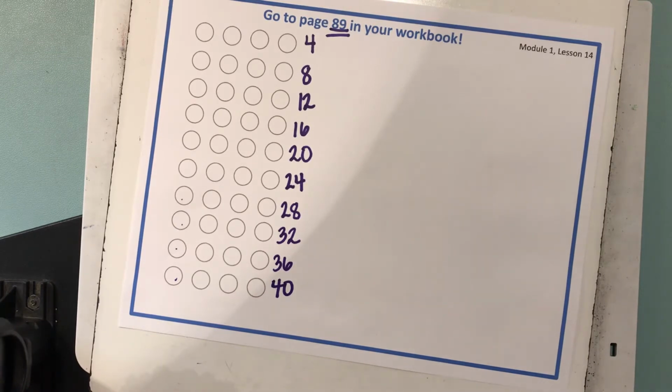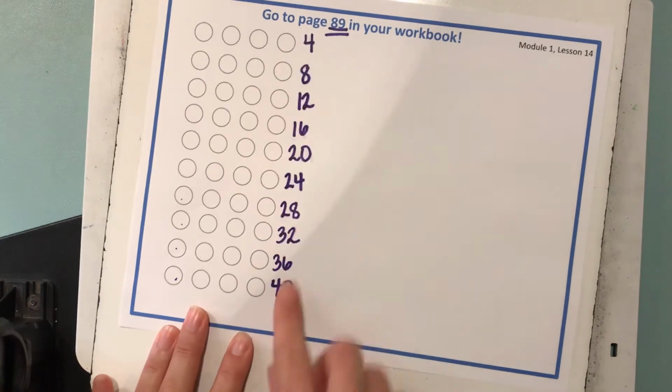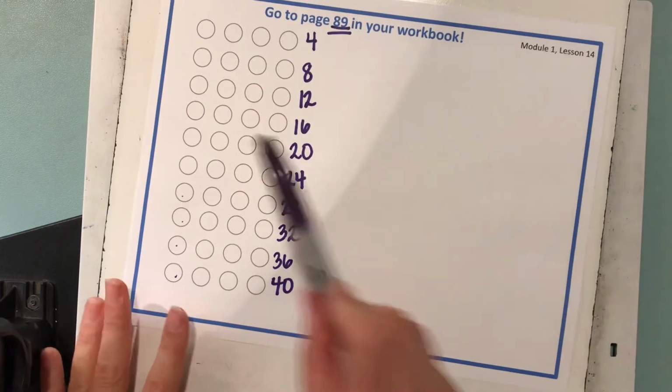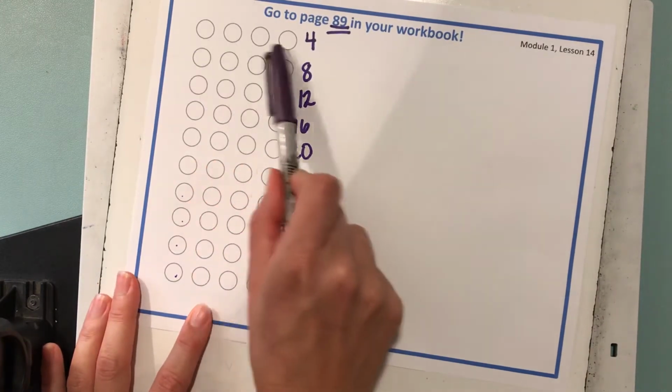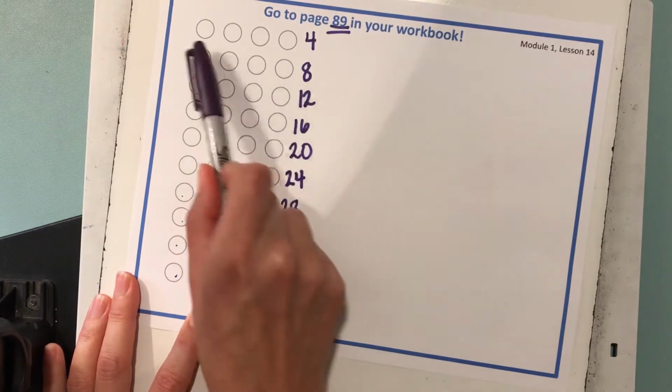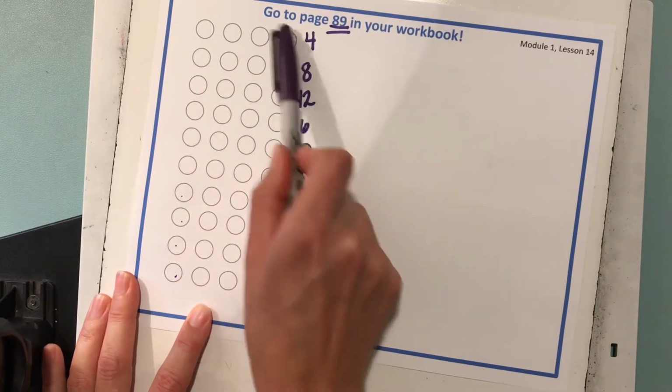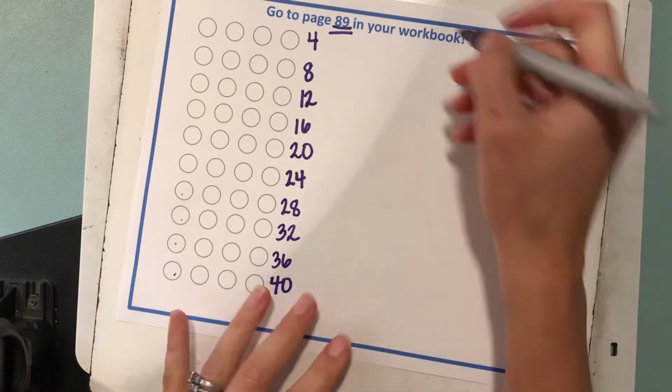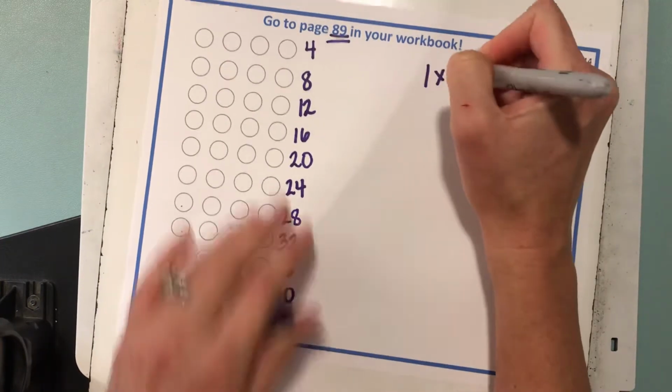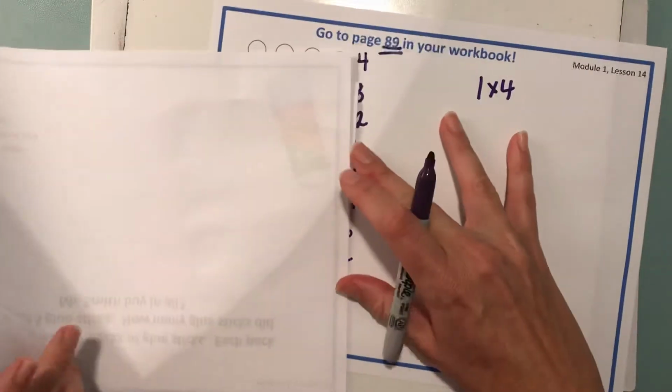Okay, this time you do not have to write this down. But I want you to figure out what the answer is. What you're looking at is rows, right? So 1 row times 4. Cover that up.